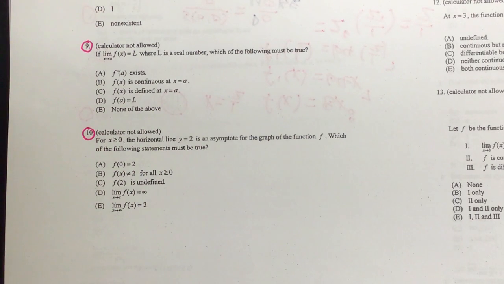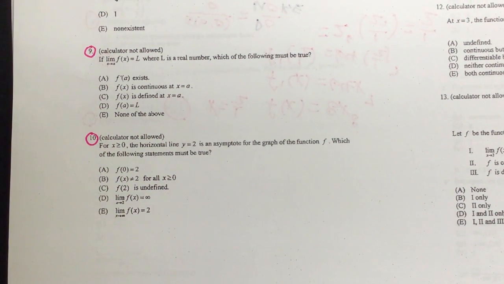Okay, Ryan, let's read number 9, please. If the limit as x approaches a of f of x equals L, where L is a real number, which of the following must be true?